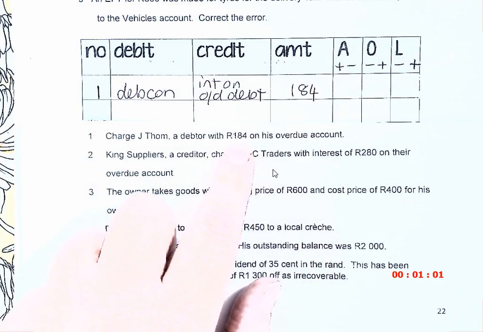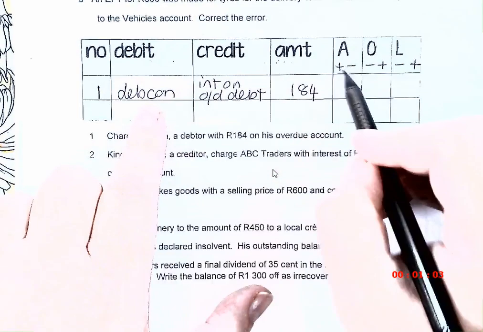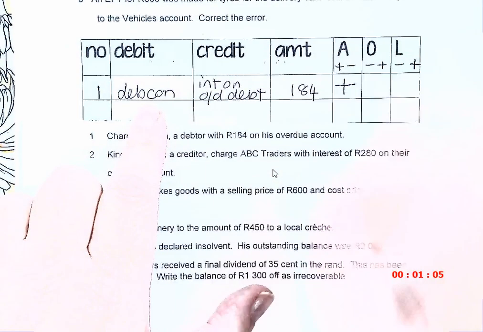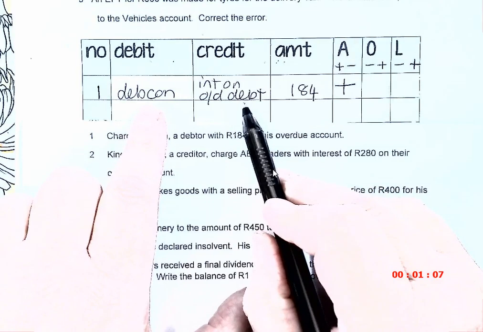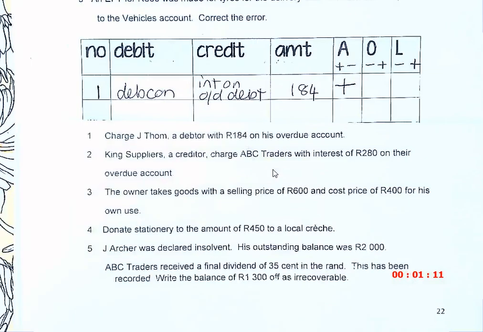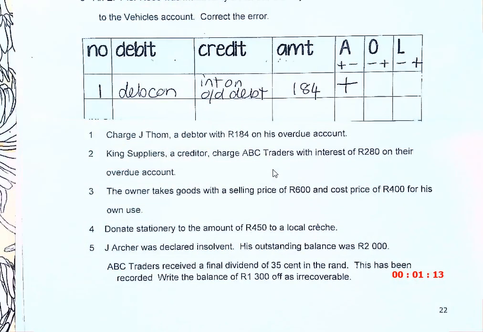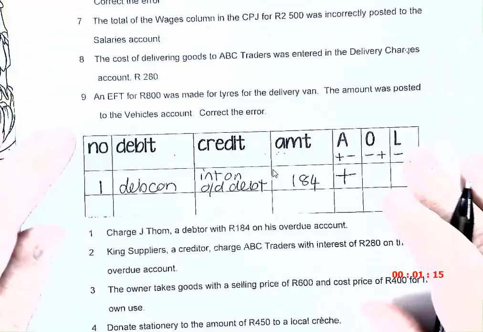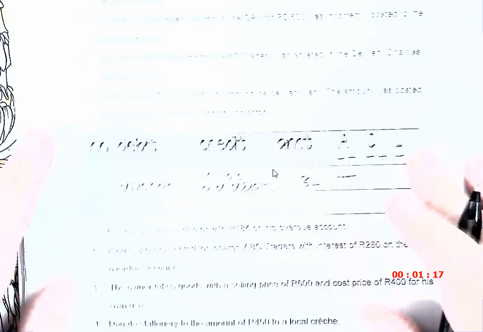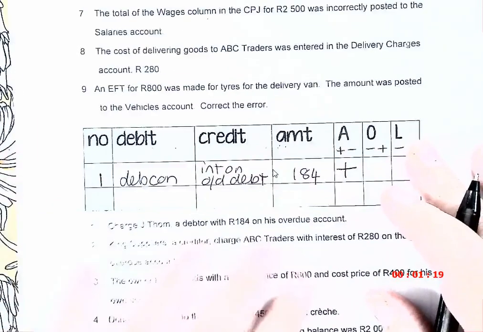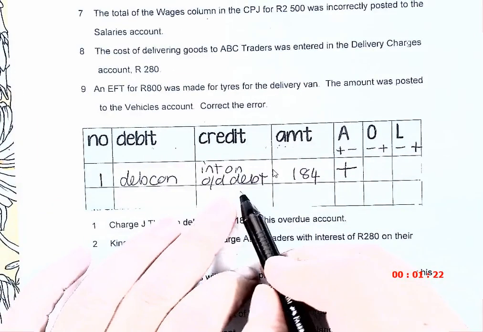Now, debtors is an asset on the debit side, so it's plus. Interest, what must I take down? Now, interest is the equity.